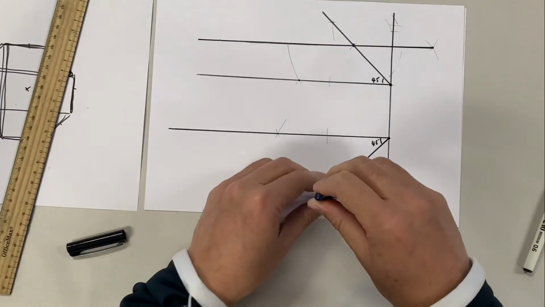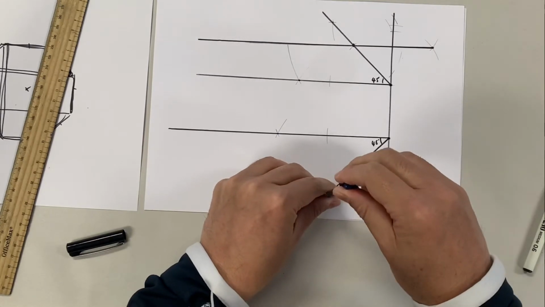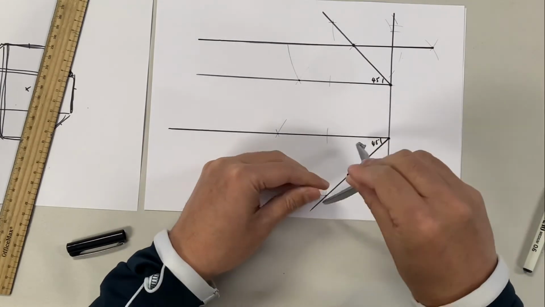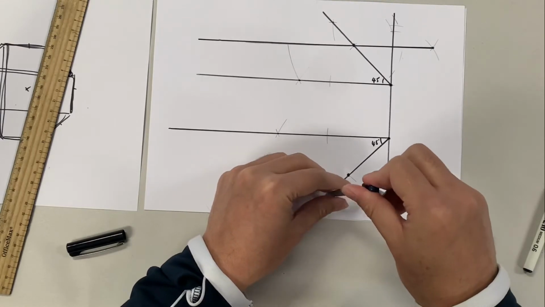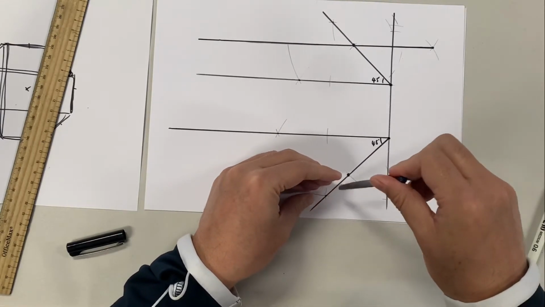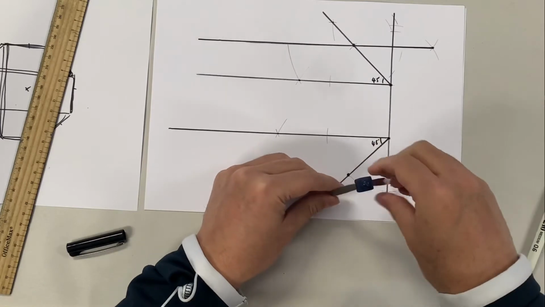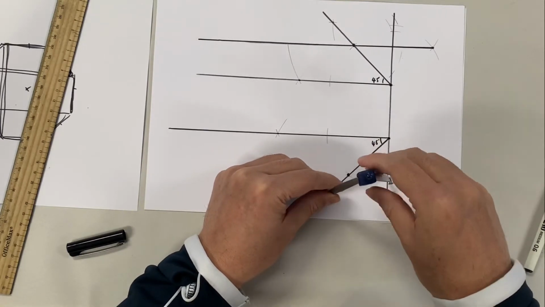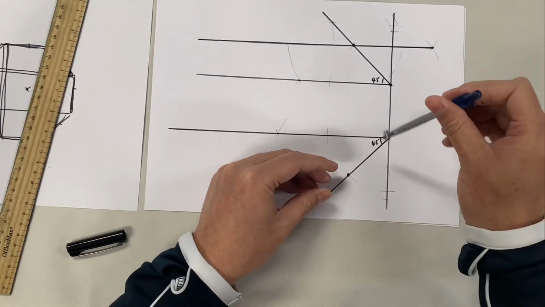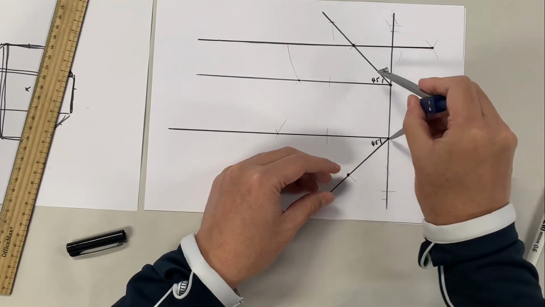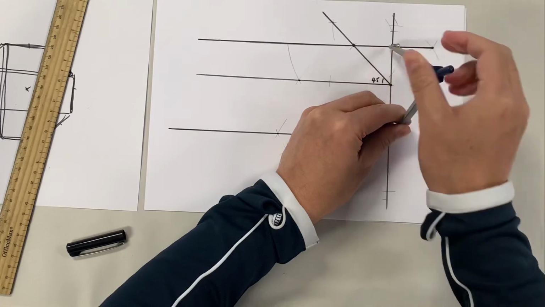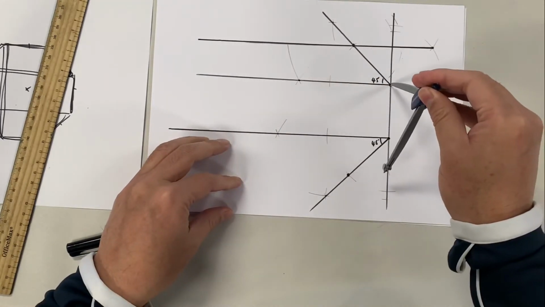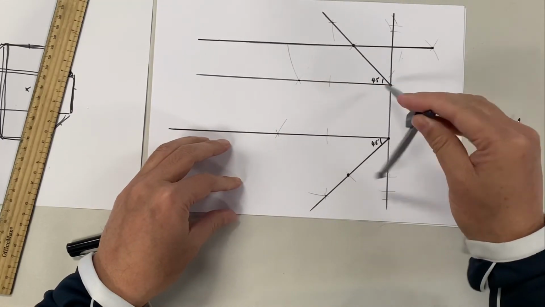I need a perpendicular line going down or to the side. This is not good. How about I try from here to there? Should be exactly the same as here to there.